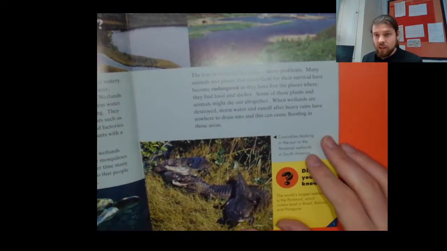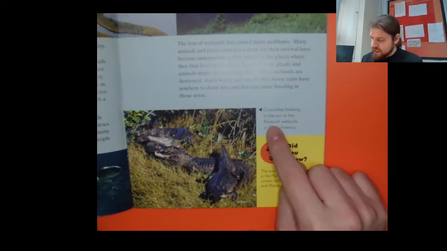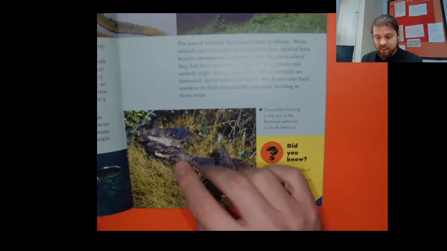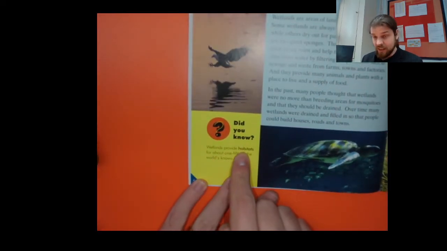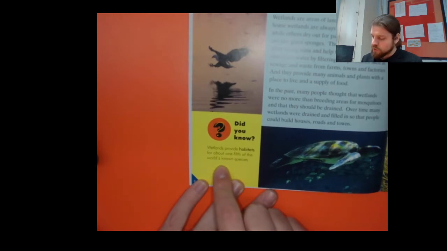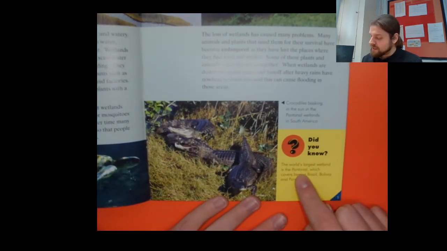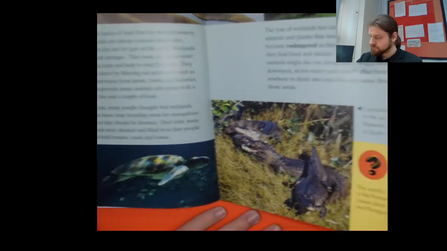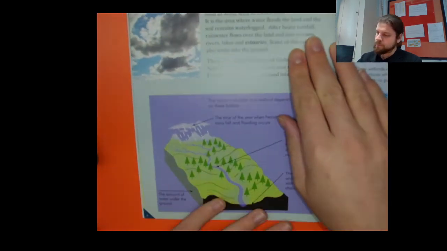So down here at the bottom, I can also see a caption for this photo over here. Crocodiles basking in the sun in the Pantanal wetlands in South America. Okay, so this is one of the animals that lives in wetlands. And then over here we've got two did you know boxes. Did you know wetlands provide habitats, that's homes, for about 1/5 of the world's known species? That's a lot. The world's largest wetland is the Pantanal, which covers land in Brazil, Bolivia, and Paraguay. Huh, interesting. I think we will read just this one last page.